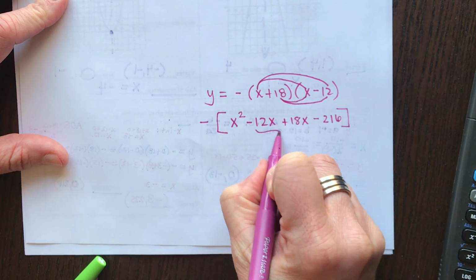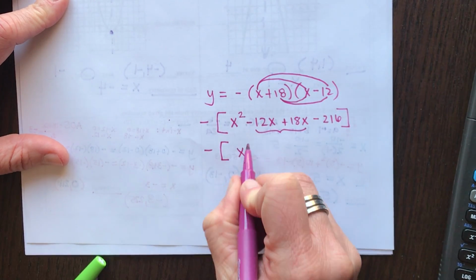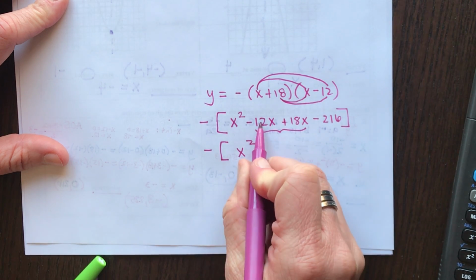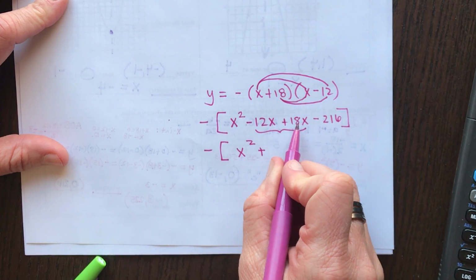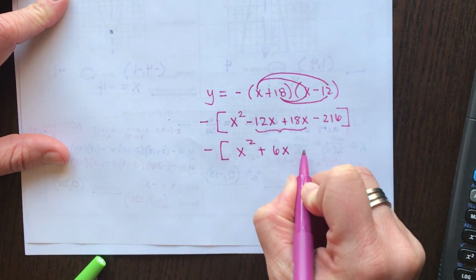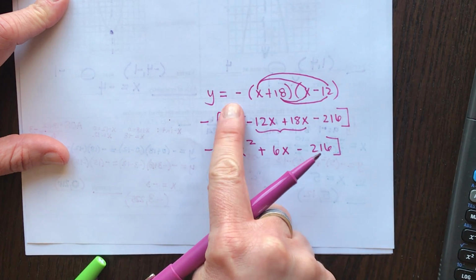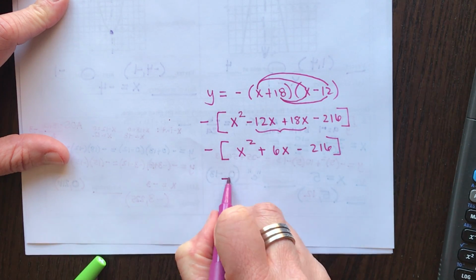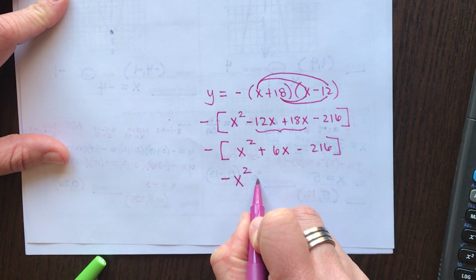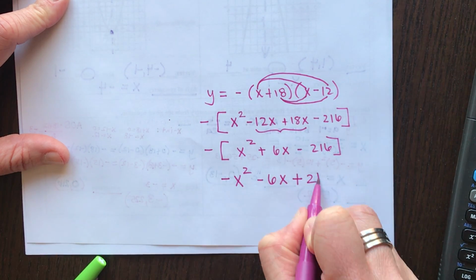Now I'm going to combine my two like terms in the middle, and I'll have x squared plus negative 12x plus 18x, which is 6x, minus 216. And now distribute that negative that we had out in the front. Opposite of x squared, opposite of positive 6x, and opposite of negative 216.